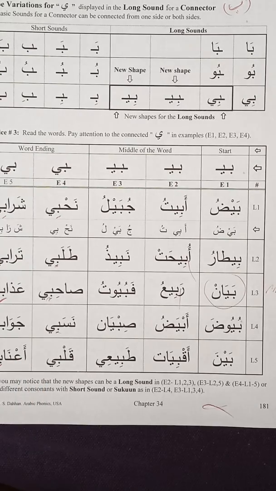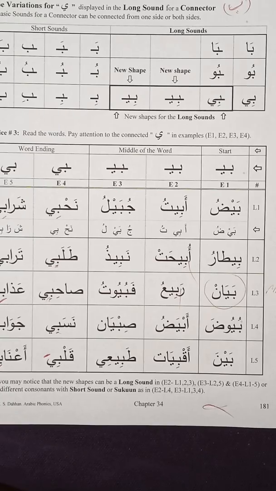Where's that pen? Red pen, red pen, red pen. Let it fly out. Let me stop this. There you go. Are we back? All right, we're back.